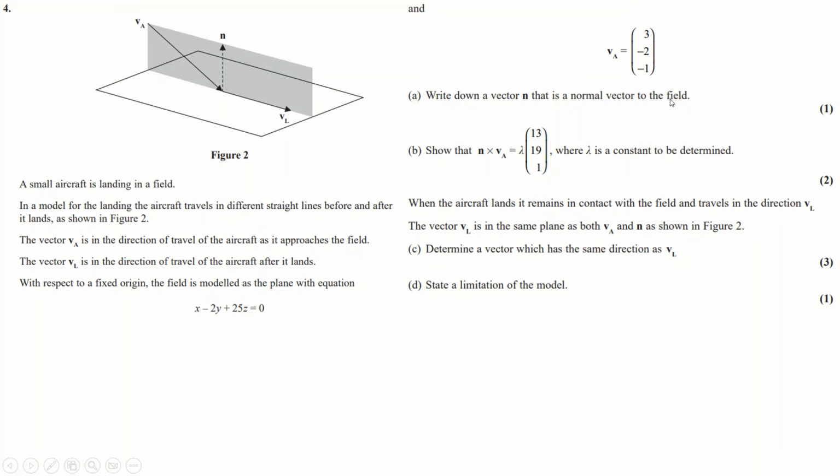Write down a vector that's normal to the plane, to the field or the ground. Well, that's just going to be (1, -2, 25), right? Because it's written in normal form, this is that. So that's just going to be that. That's fine. Show that n cross VA equals this with a lambda in front.